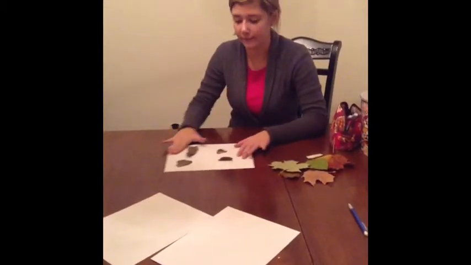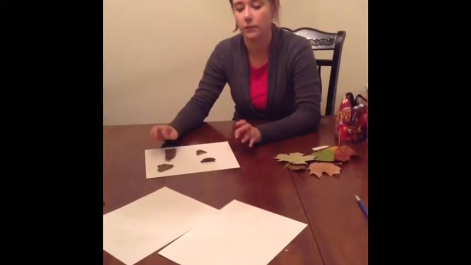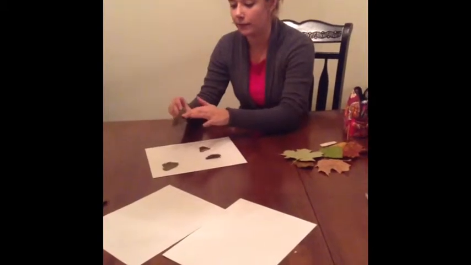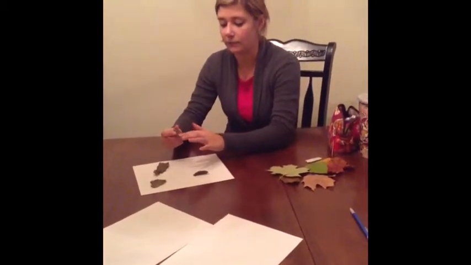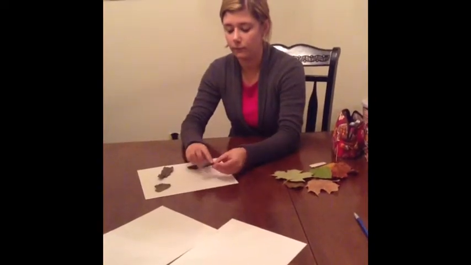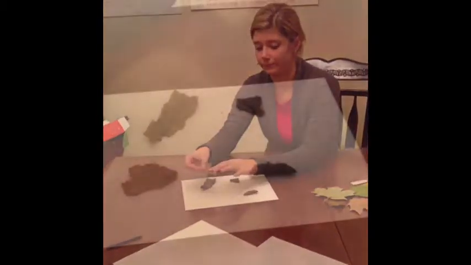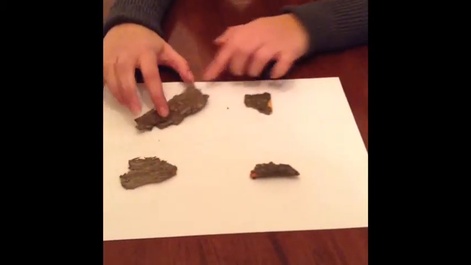Another part of our evidence for our claim was that we went outside and we found 4 different trees and took 4 different samples of bark from each tree. And if you go and you feel each bark, you can tell that they each feel very different. Some of the bark is really smooth and some of it's really rough. And they all have different textures.